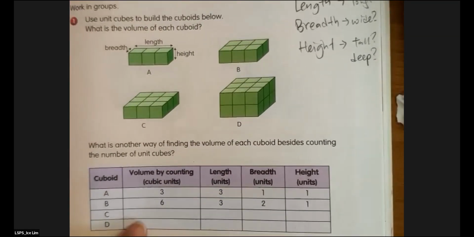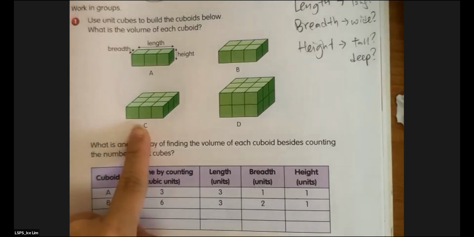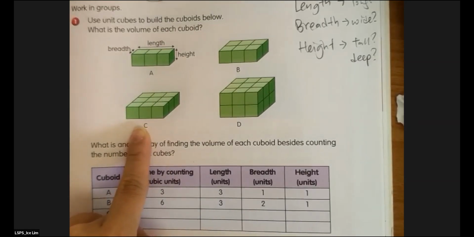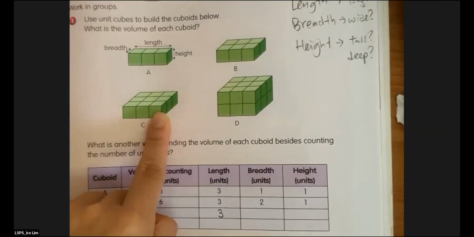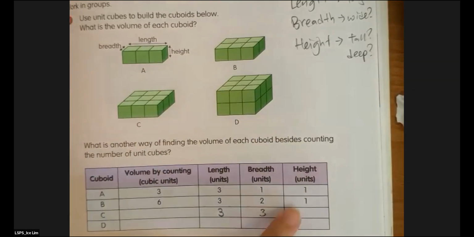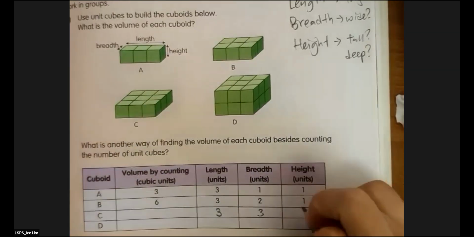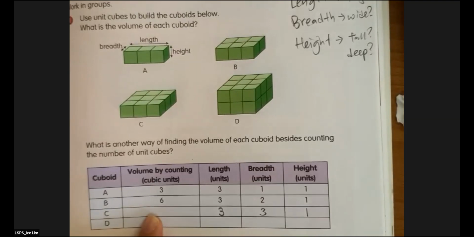Now you try C. How long is C? 3 units long. How wide is this? 3 units wide. How tall? 1 unit. If I count the number of cubes, what's the total cubes? 9.